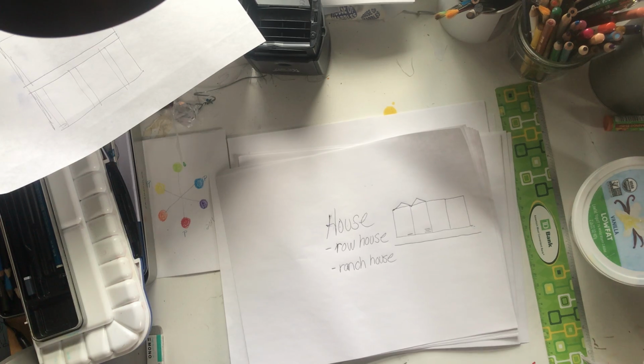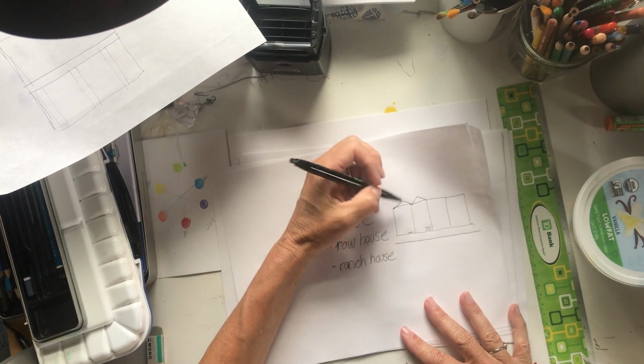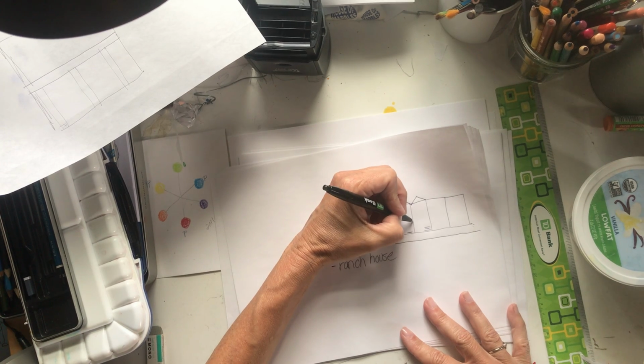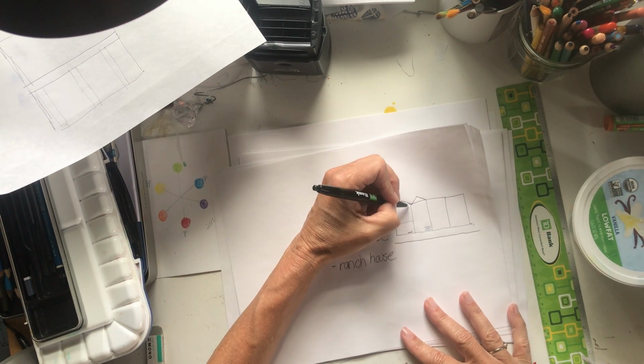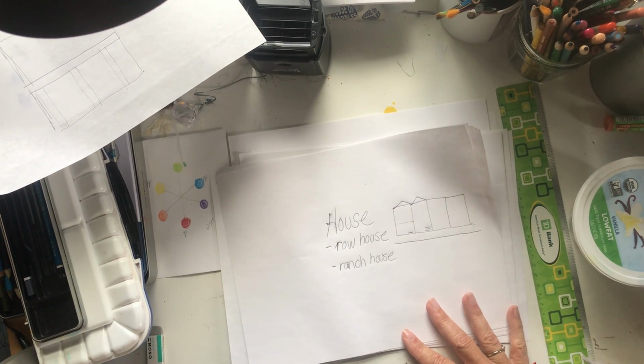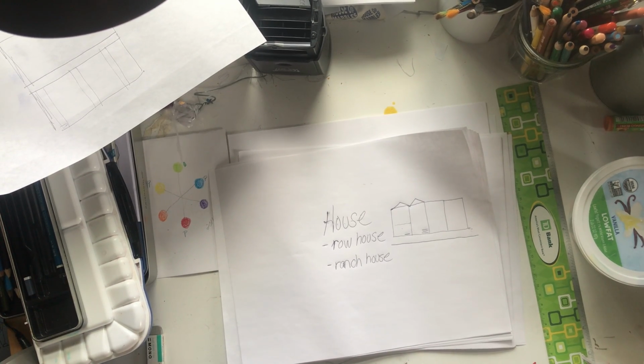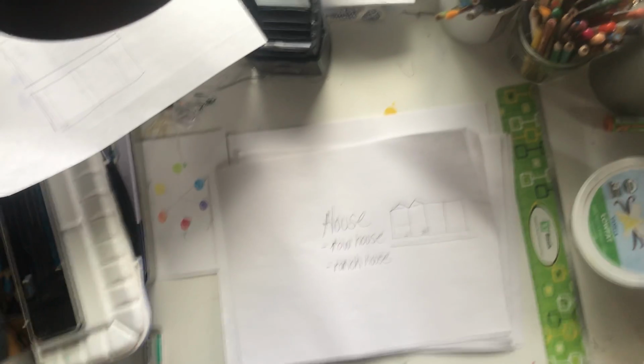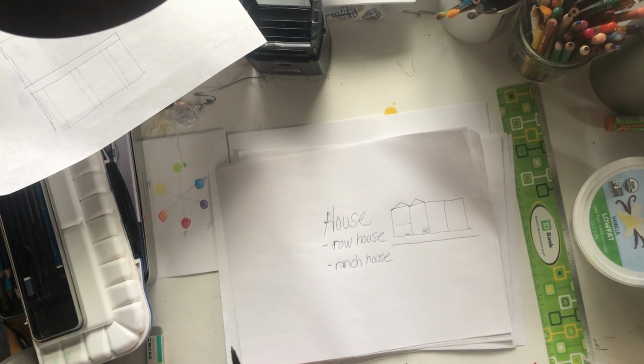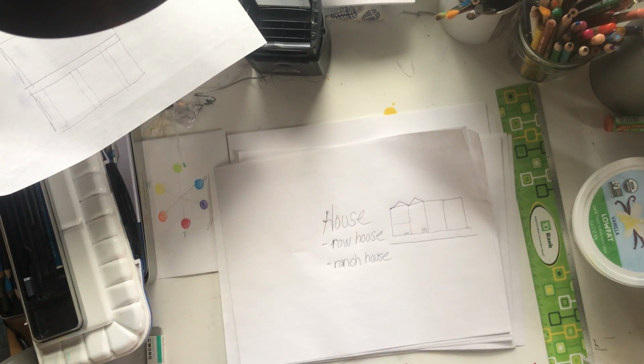But the description of a ranch house is that it's one floor. So the row houses probably have a floor here, first, second, maybe they may have 3 floors. I'm not sure. I lived in a row house when I lived in Wilmington, and that only had 2 floors. But a lot of row houses have 3 floors. A ranch house only has 1 floor and probably a basement.